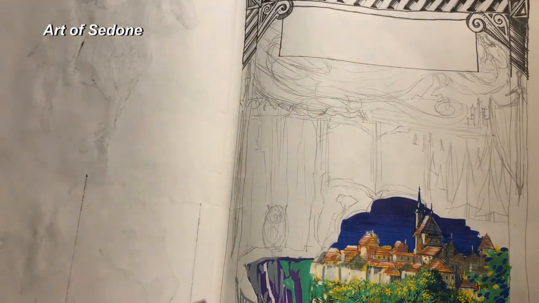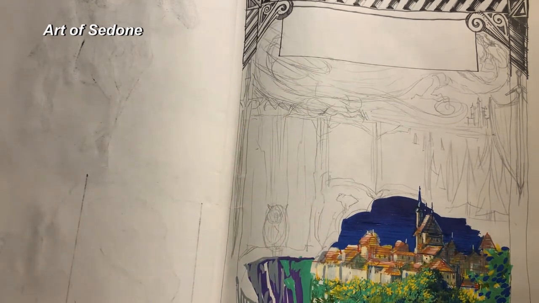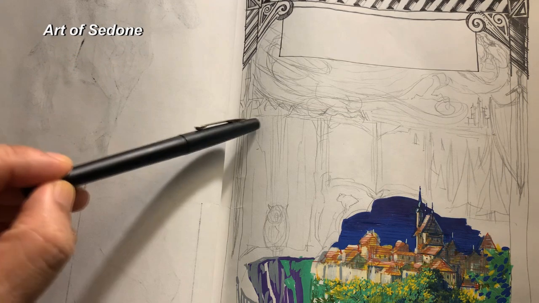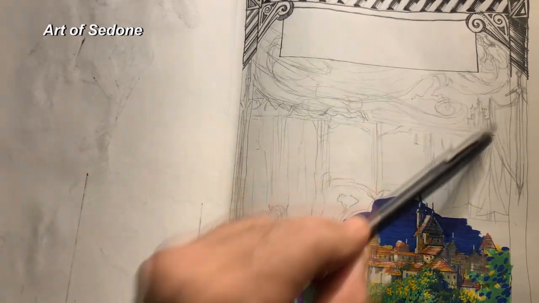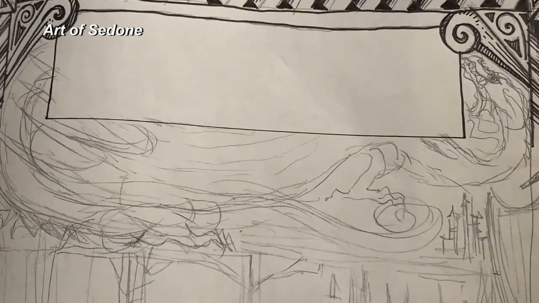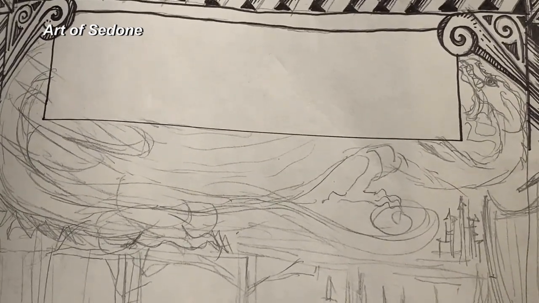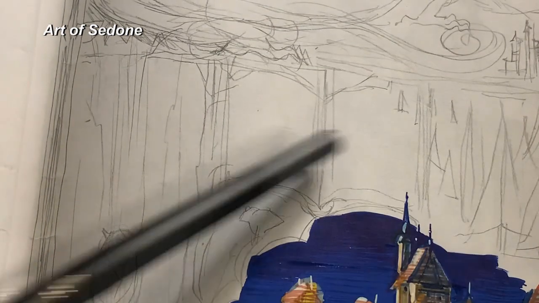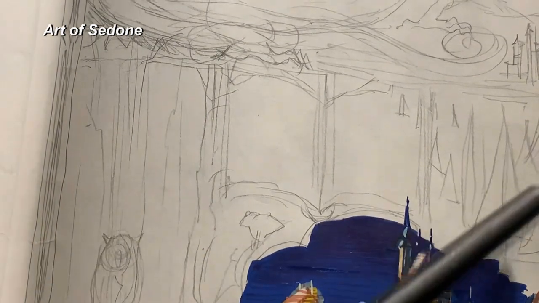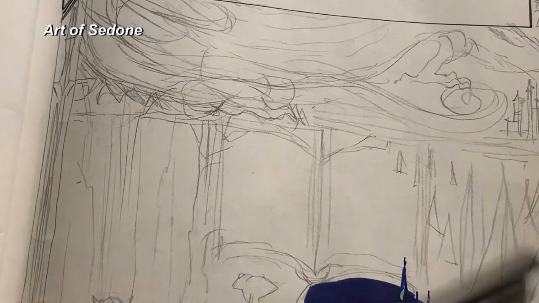This page was a spontaneous thing that turned into this. So I'm just going to make this section right here red, where the dragon is. I'm going to zoom in and work on this part. And for the rest, at least for the forest area, I'll do green.